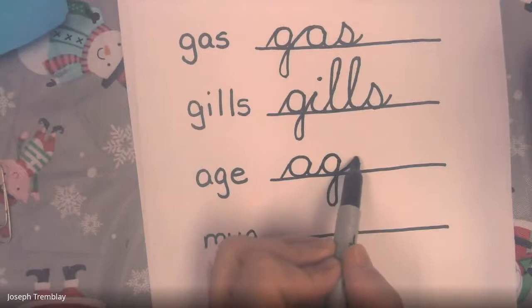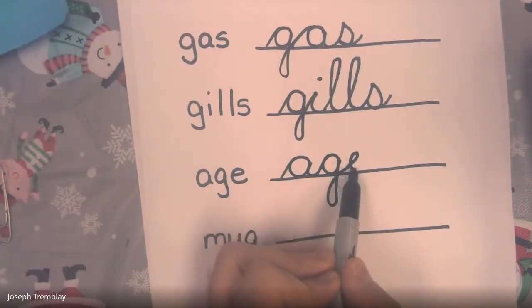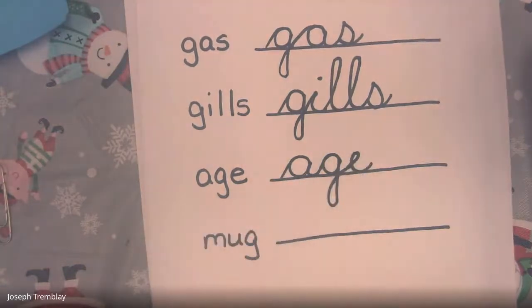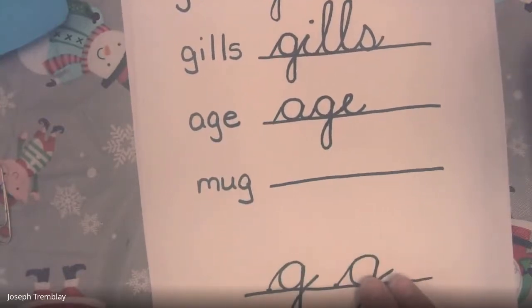Go up and over the hill, come back around, go back up. I'm going to touch and join there upstairs again. I'm going to go down into the basement, make my loop, and swoop out. Now I'm going to go up and make that loop for my E, and then I'm going to come back down to the ground and swoop out. There you go. Age.